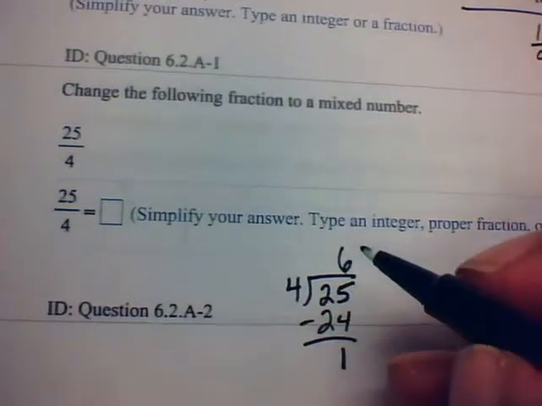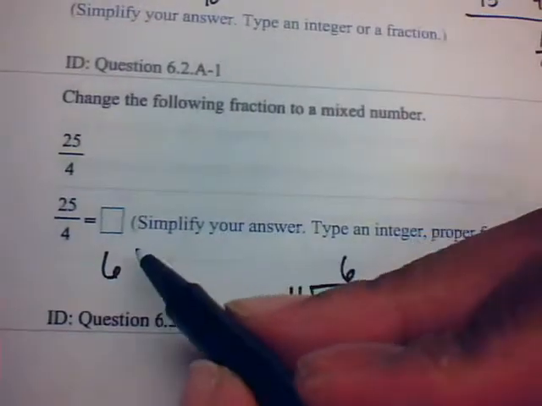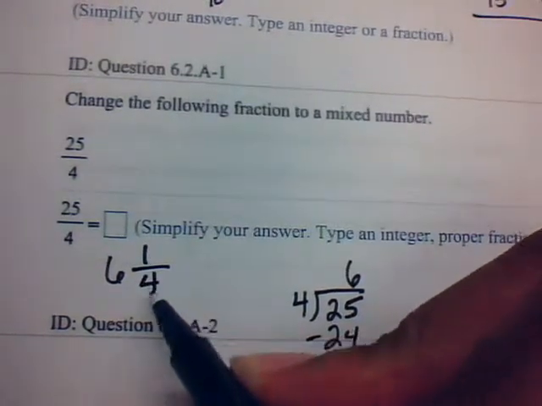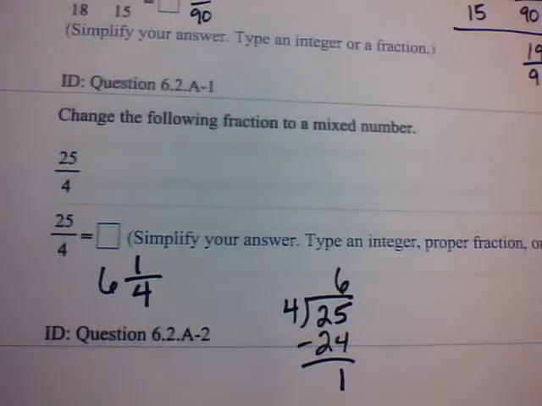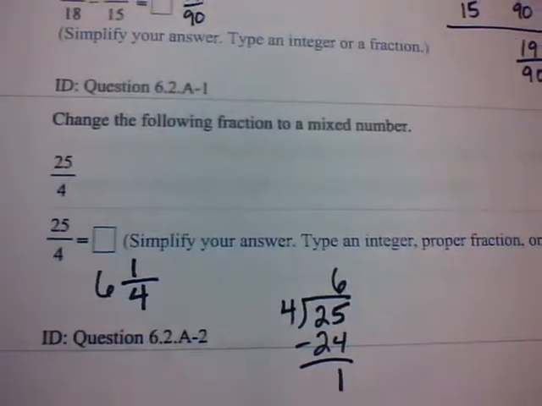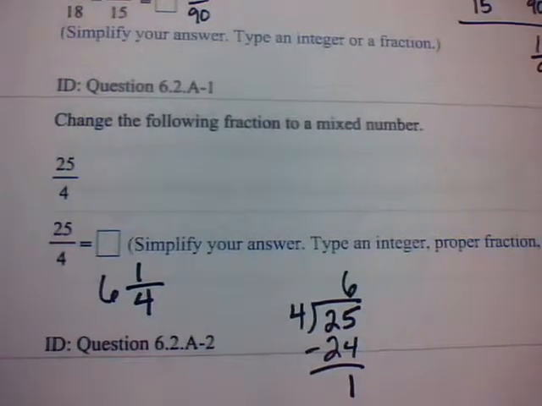So the 6 will be your whole number. The 1, which is your remainder, is going to be the numerator. And of course that divisor will be your denominator. So here 6 and 1/4 is the equivalent mixed number for the improper fraction 25/4.